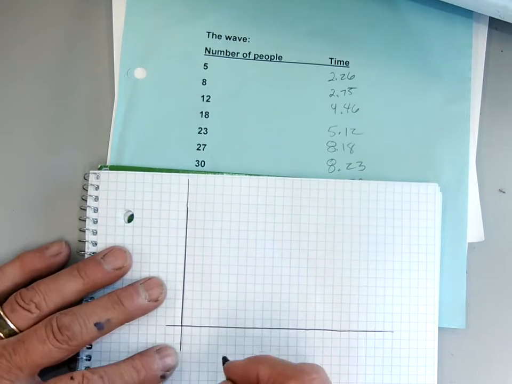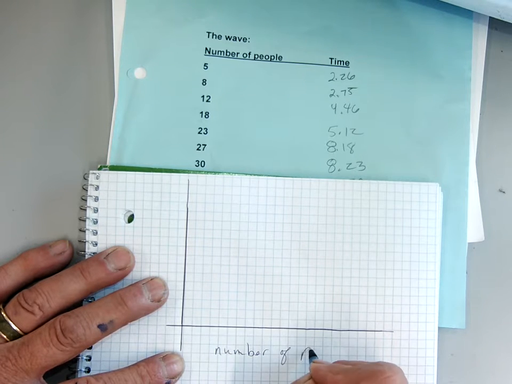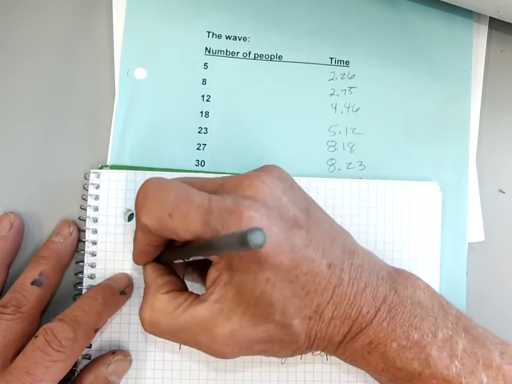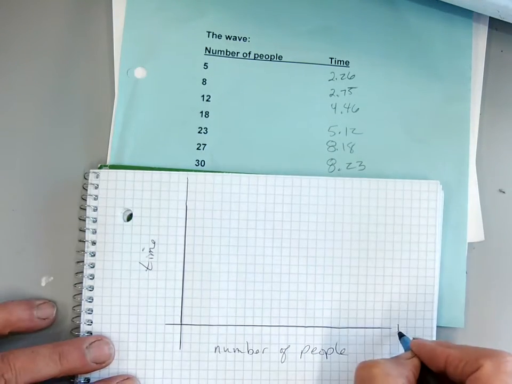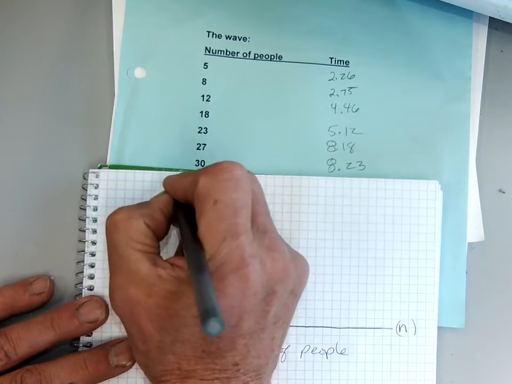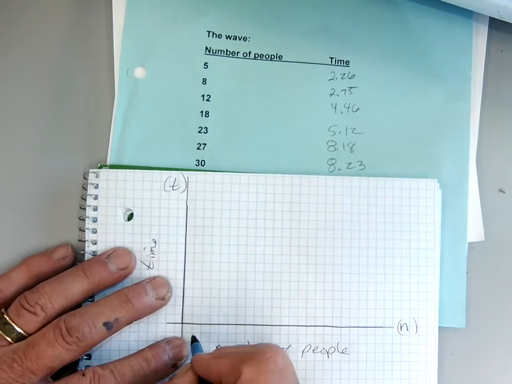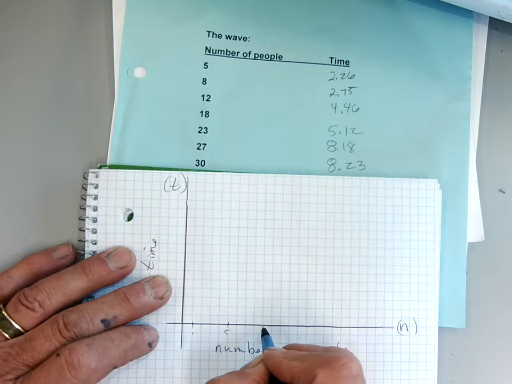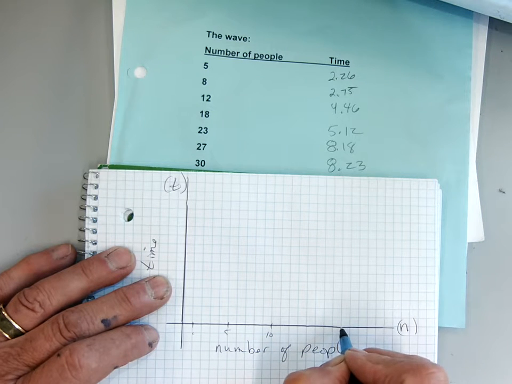So I'm going to put people down here. And I'll put my time on the y-axis. N, T. N for number of people, T for time. So I'm just going to go ahead and, let's see, 1, 2, 3, 4, 5, 6, 7, 8, 9, 10, 11, 12, 13, 14, 15, 16, 17, 18, 19, 20.